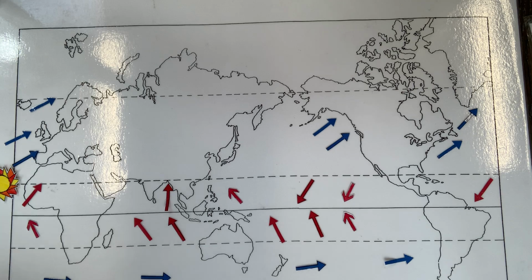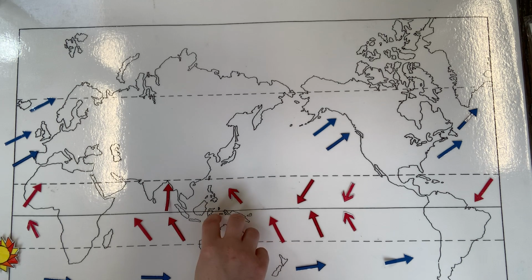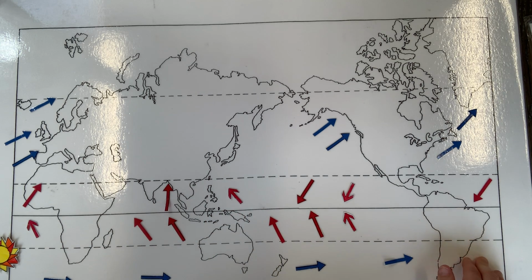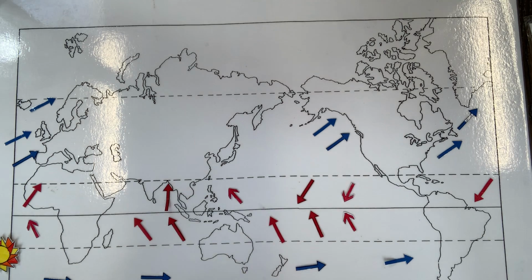Now, let's move our sun down to the Tropic of Capricorn. Do we need to make changes now? Definitely. Especially here. Once again, we know that the land is hotter in this part of the world now. So the air above the land gets warm and hot air rises.